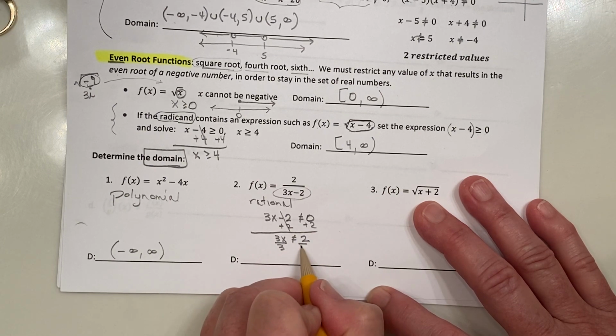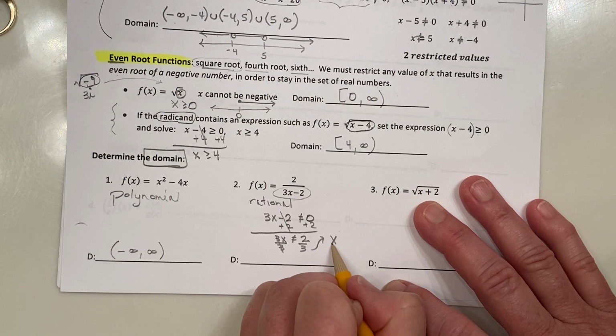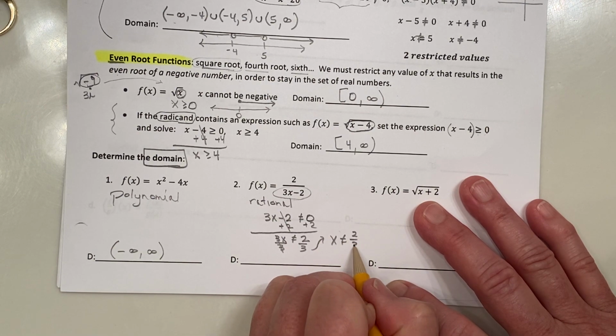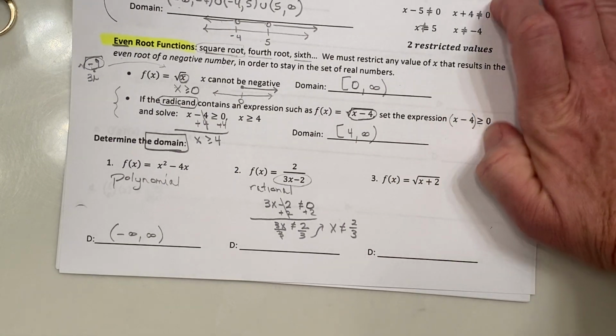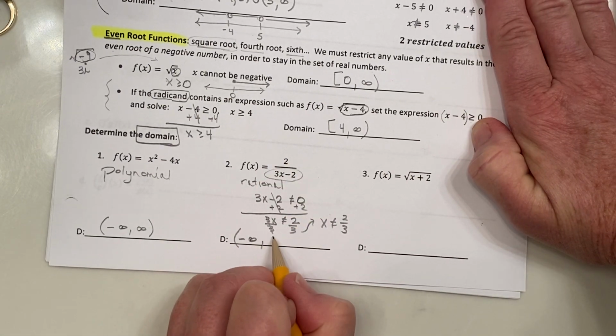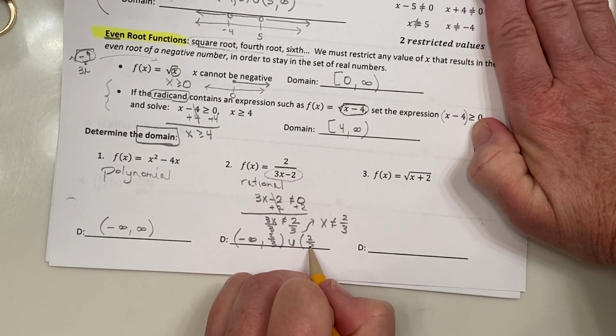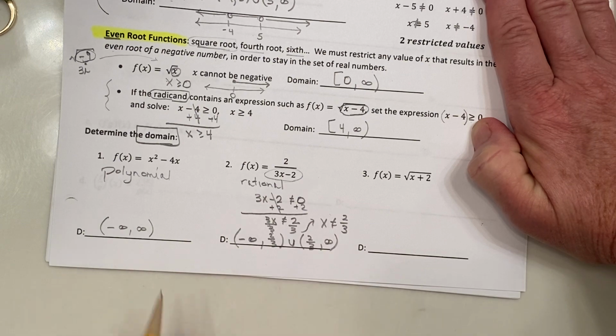Divide by 3. So x cannot be 2/3. That's the only restricted x value. So for rational functions, we start at negative infinity and go up to that restricted x value, and then start again on the other side.